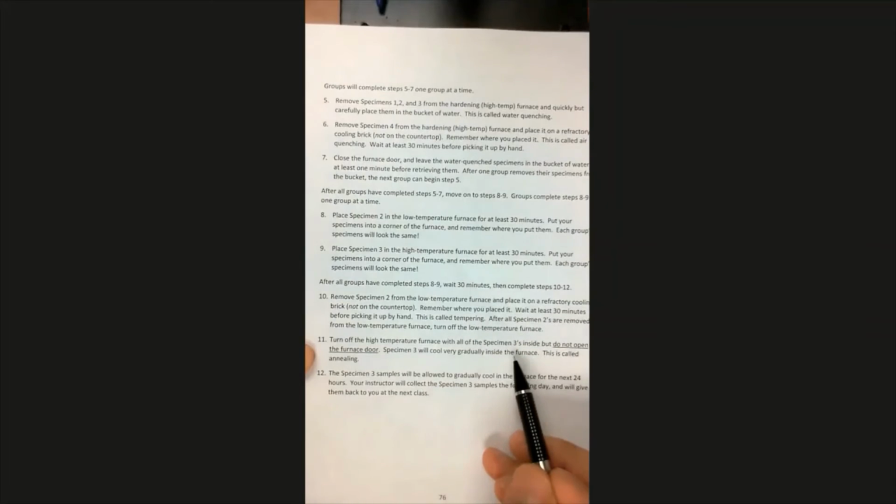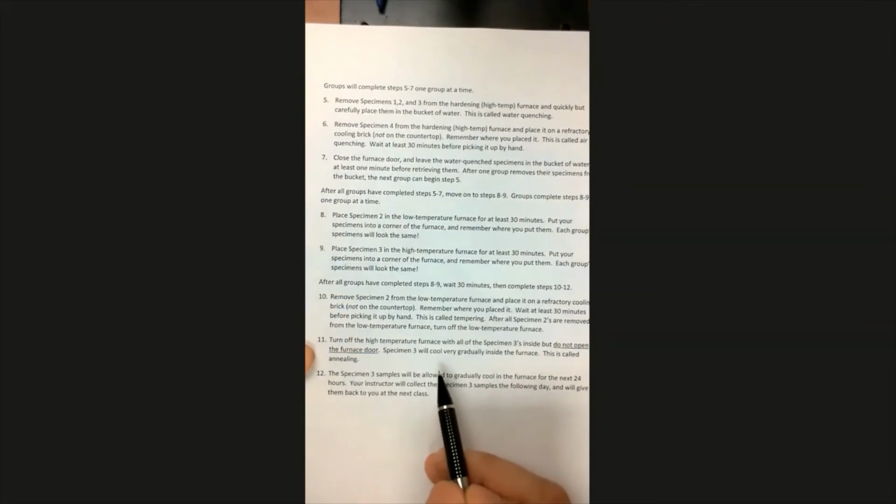Specimen 3 is going to be annealed, and remember, to anneal something, we want to heat it up above the upper critical temperature, but the really critical thing about annealing is you let it cool down really, really slowly. So even after that 30 minutes is up, we're going to leave specimen 3 inside that high temperature furnace, and we're just going to turn off the furnace. That's all we're going to do. We're not going to open the door to the furnace. We're just going to let it cool down gradually as the furnace itself gradually cools down over the next 24 hours or so. And that's annealing.